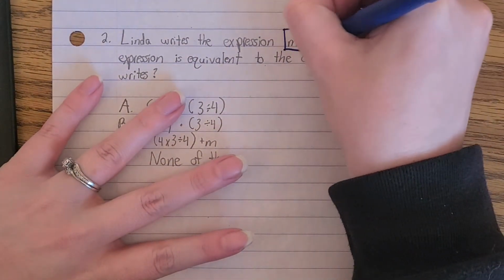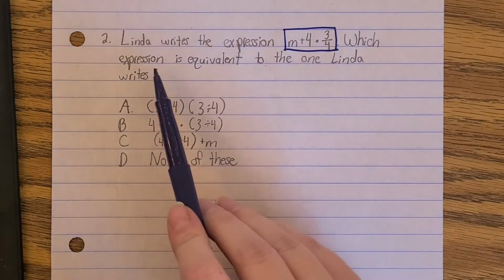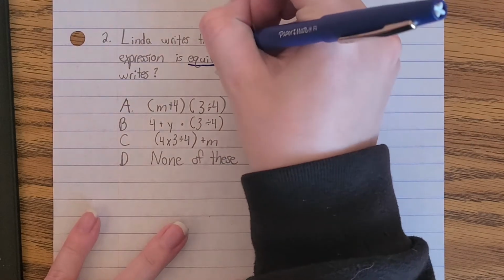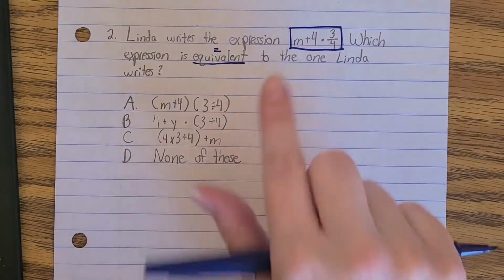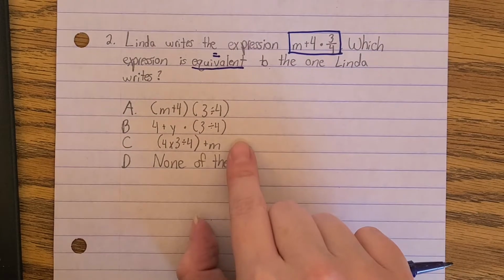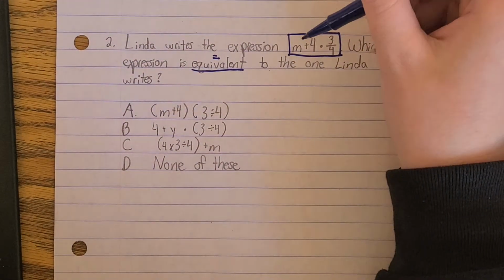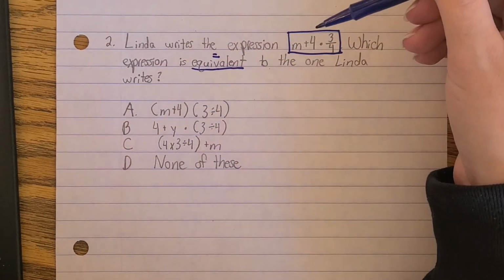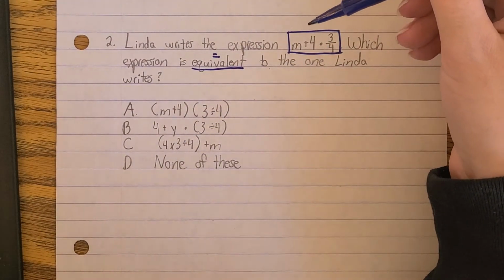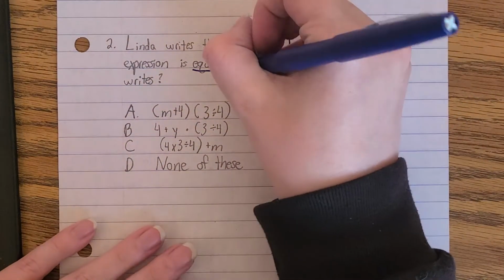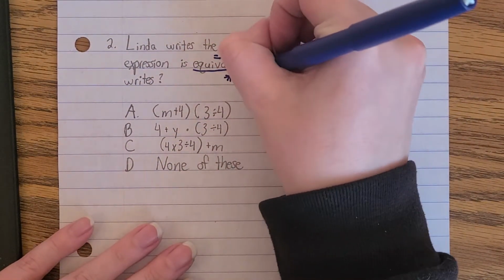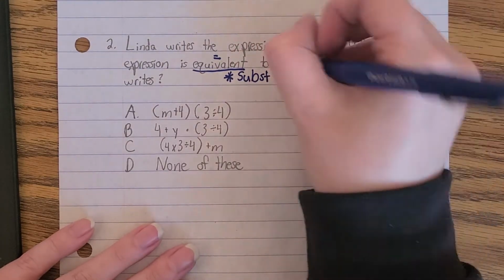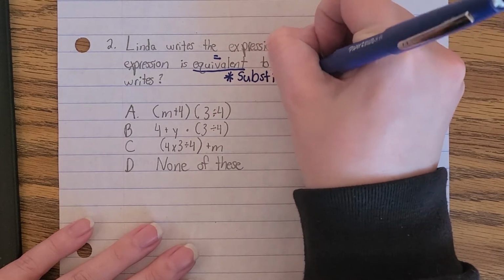Okay. This is my equation or my expression. Which expression is equivalent to the one Linda writes, okay? Now, they all look different. You can either use your properties to figure out which one could be solved and come out the same without changing the answer, or we're going to use substitution. Substitution will always tell you which one is equivalent or not. Substitution. Apparently I can't spell while I talk.